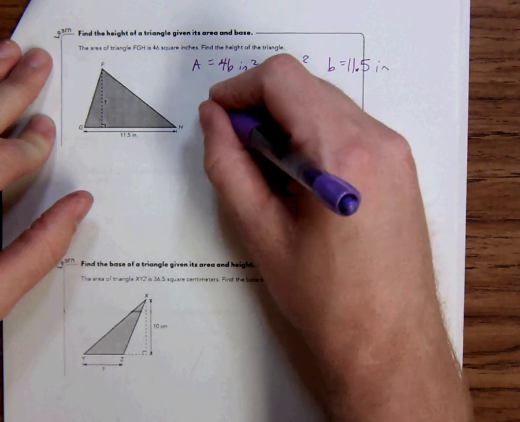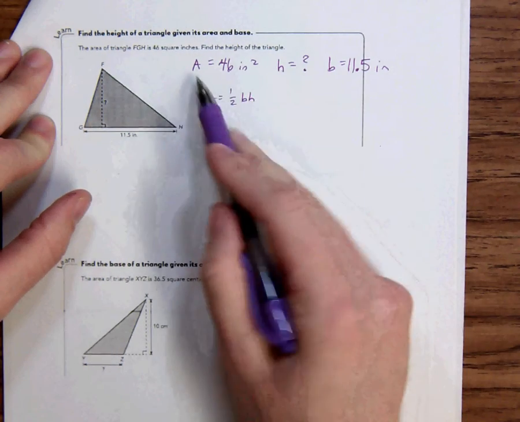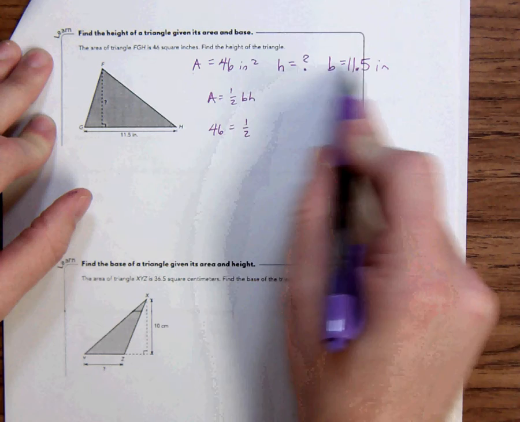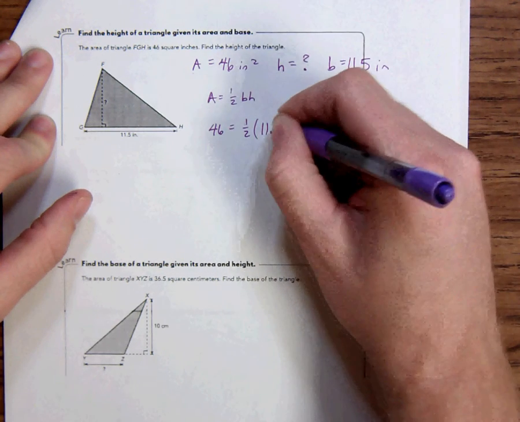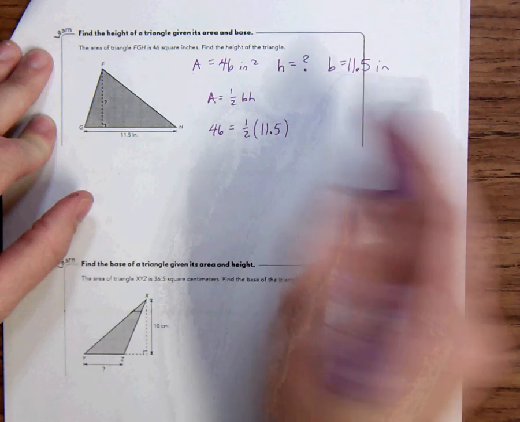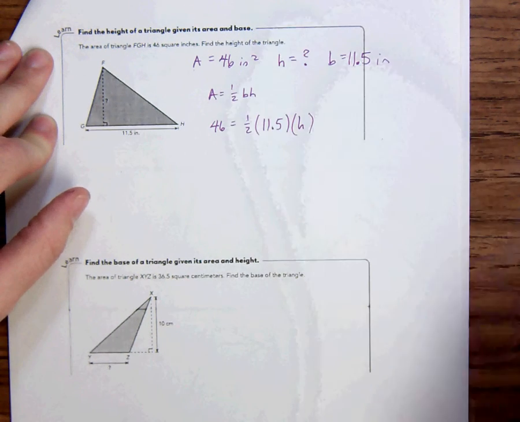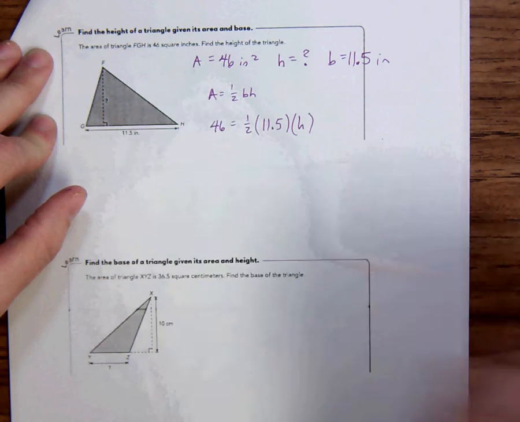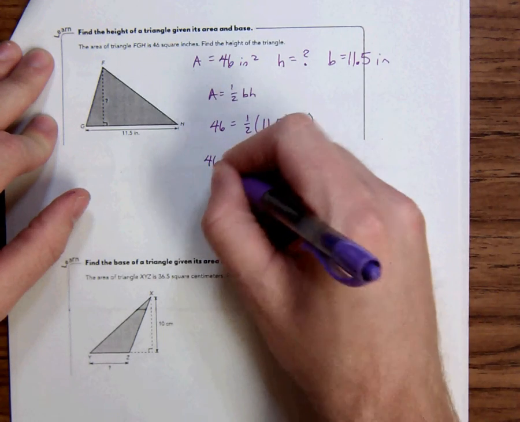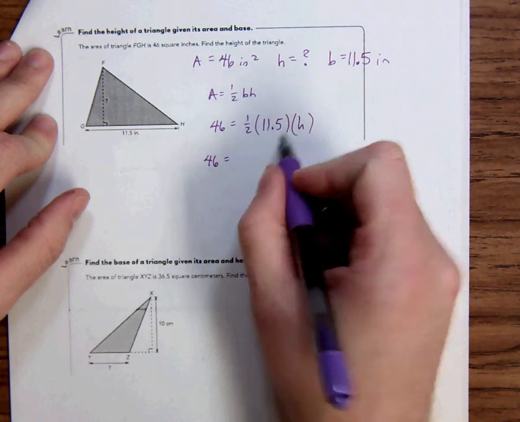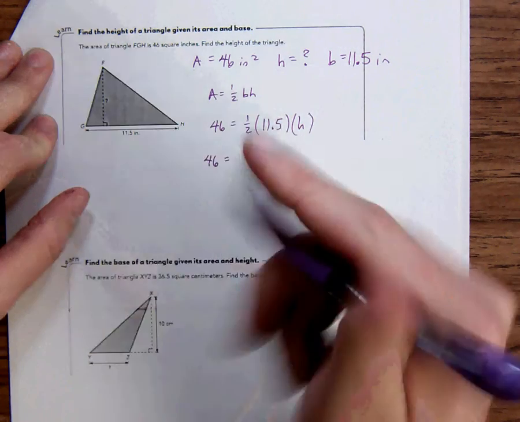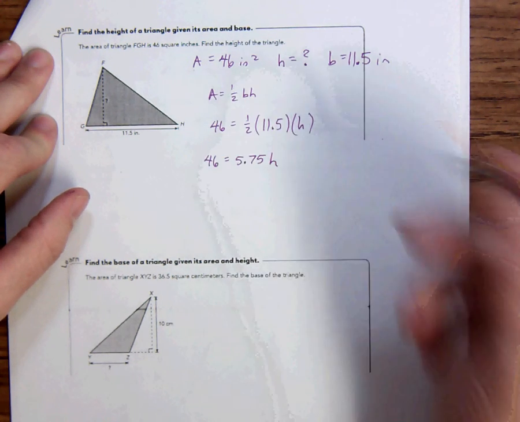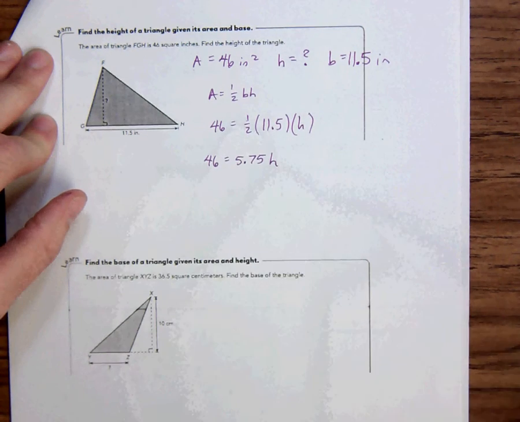So remember, area is equal to 1/2 base times height. I know A, so 46. 1/2 stays there, and I know B, so 11.5. I'm just replacing these letters with the number that they're equal to, times h, because I don't know that. So that is kind of like an equation. I'm going to half 11.5 first. So 46 is equal to half of 11.5. Well, if it was 10, it'd be 5, so this is going to be 5.75h. And again, all I did was say 1/2 times 11.5.